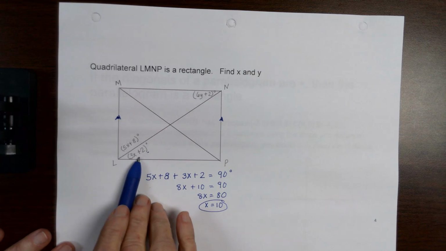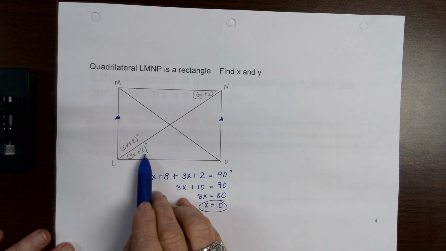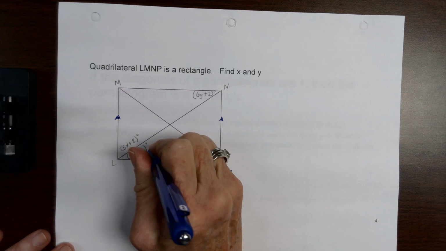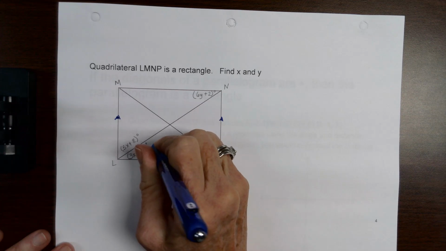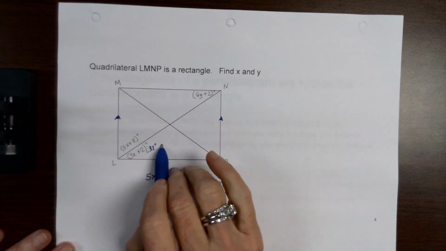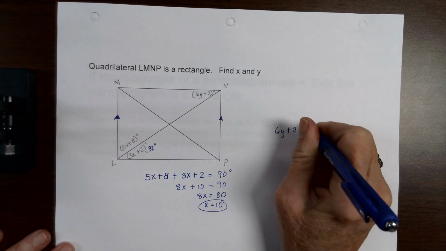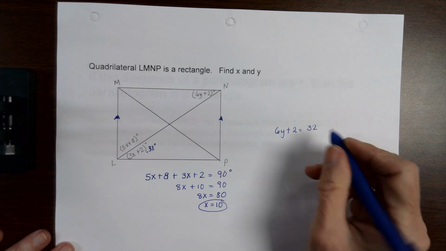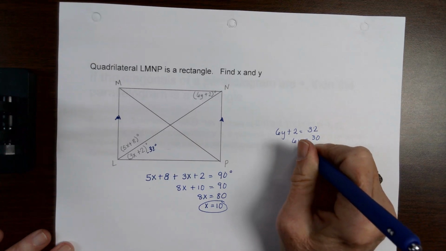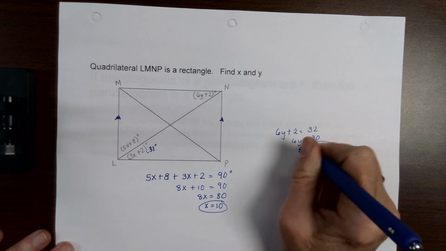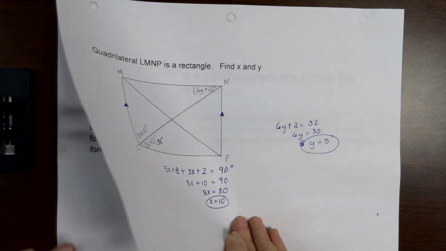So what I'm going to need to do is plug in here to find out the measurement of this angle. So 3 times 10 is 30, plus 2 is 32. Okay, so this is a 32-degree angle, which means that has to be a 32-degree angle. So I can say 6y plus 2 equals 32, and I'm going to solve for it. I'm going to subtract the 2. So I have a 30 here. When I divide by the 6, I find out that y is equal to 5. So I've solved for both the x and the y based on the fact that this is a rectangle.